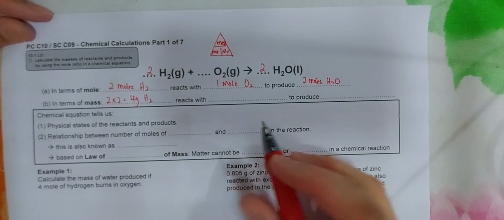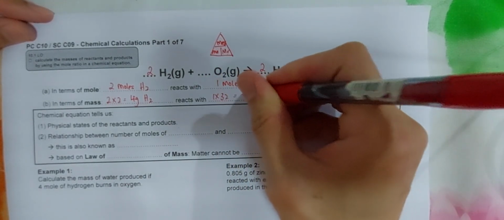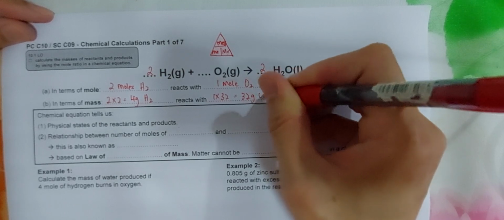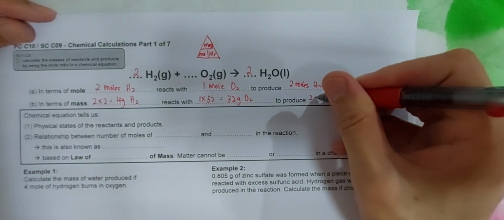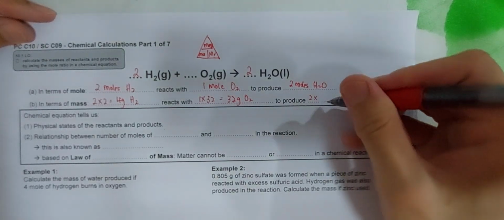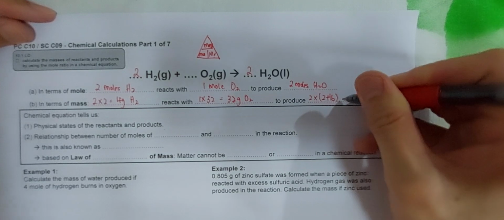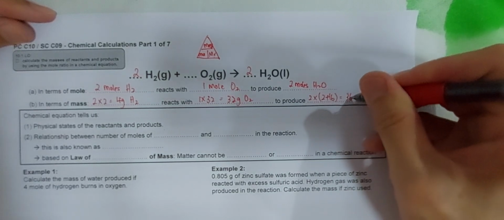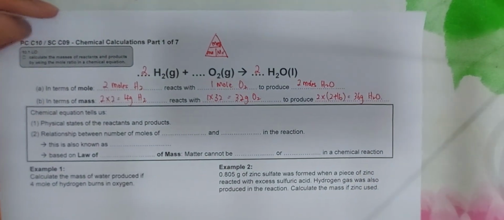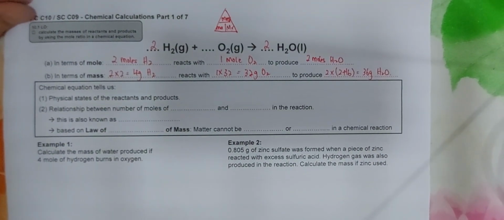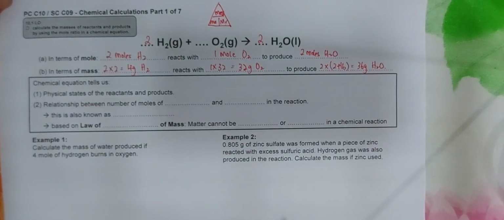Then for oxygen, likewise, 1 times 32, that would give you 32 grams of oxygen. And then for water, 2 times the mR for water, that will be 2 plus 16, and that would give you 36 grams of water. So this is in terms of mass.